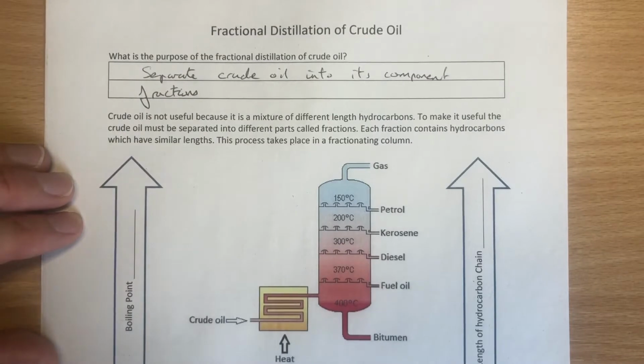Now, before you can use crude oil, you have to separate it. You cannot put crude oil in a car's petrol tank. Crude oil is very viscous. It would simply jam it up. The car would never work again. However, if you separate it and get the petrol out, it makes the car go extremely well indeed.